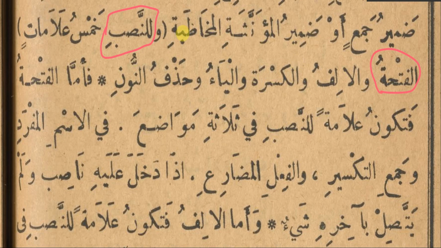Assalamu alaikum. Today we continue with the second state that we will cover in this book for the basic Arabic grammar. This state of nasb.